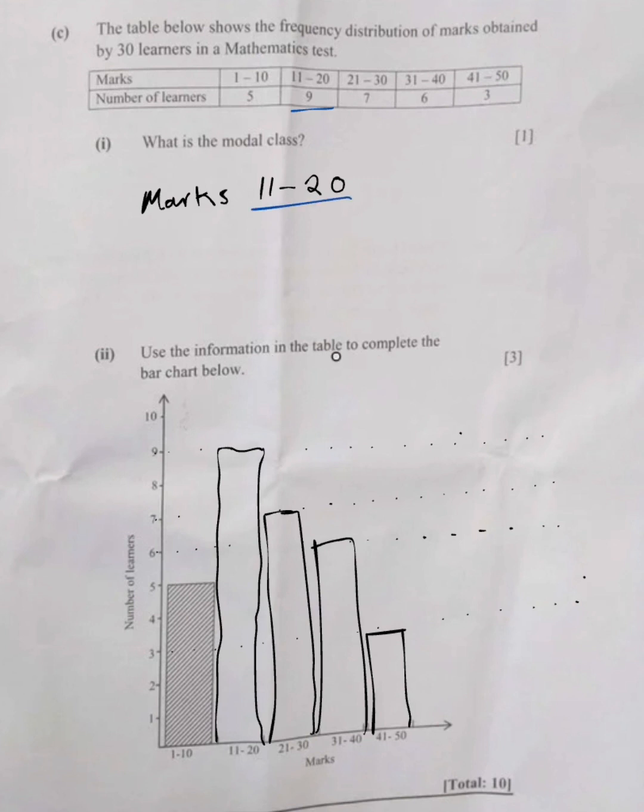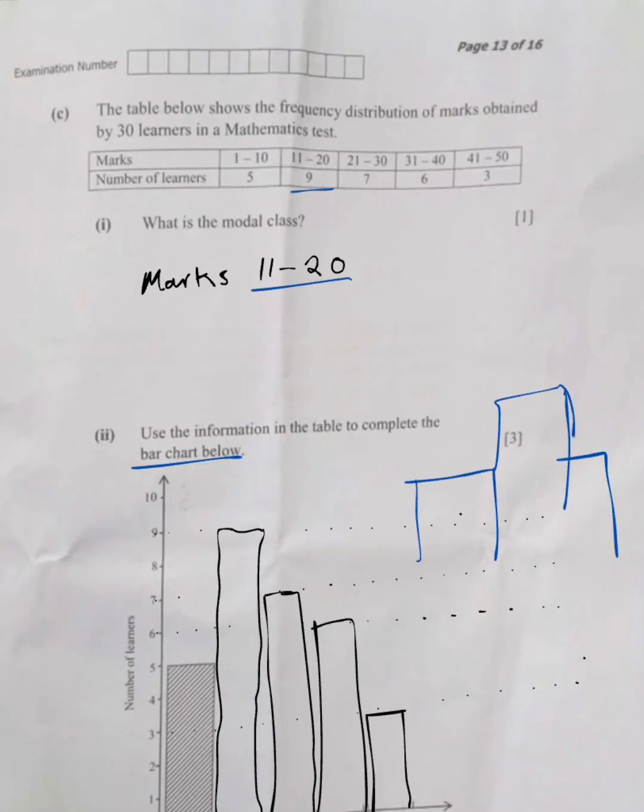Use the information in the table to complete the bar chart. So the trick is understanding what a bar chart is. A bar chart is just a chart with vertical bars, of course. The difference between a bar chart and a histogram is that a histogram is connected, right? Like that. It is going to be connected. That is a histogram. But a bar chart only has bars like that. Okay, that is the difference.